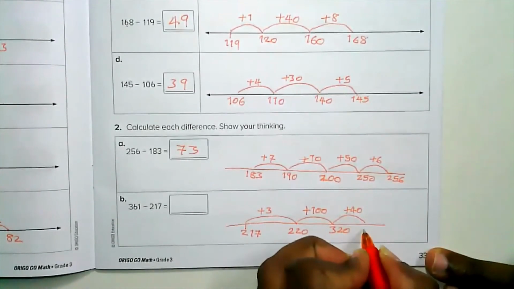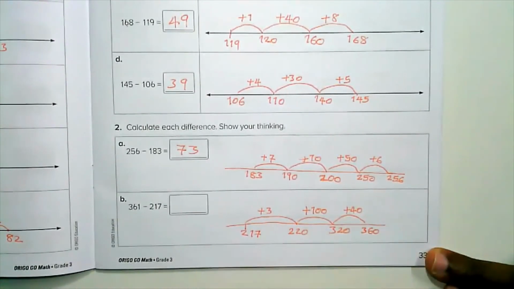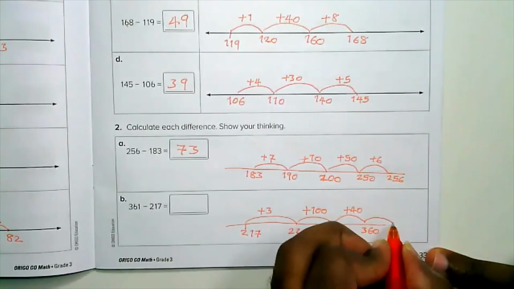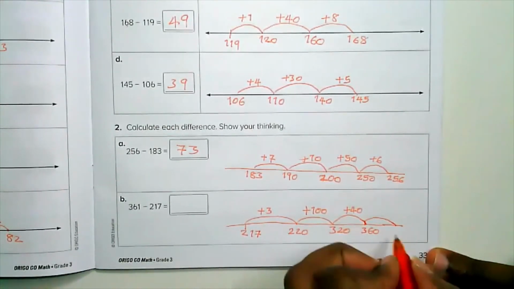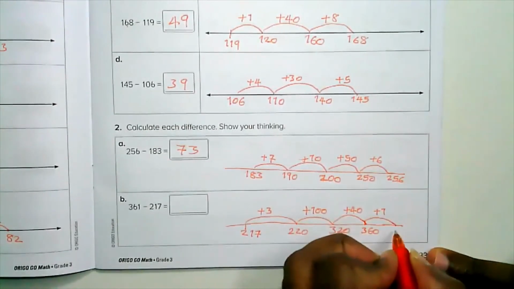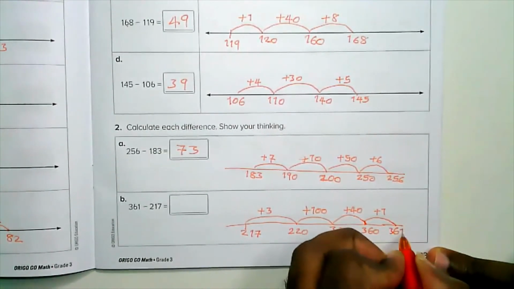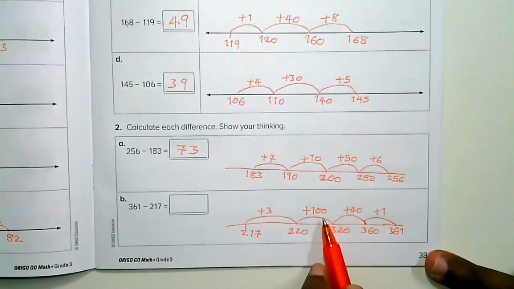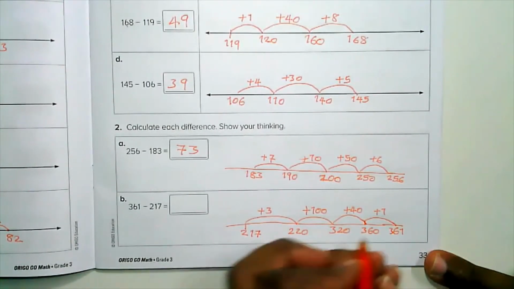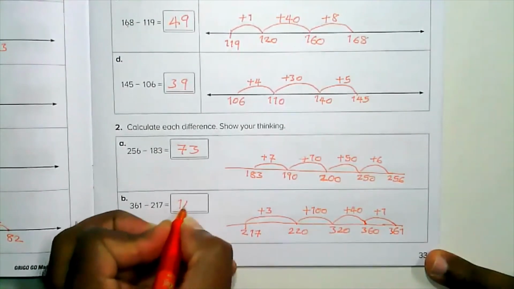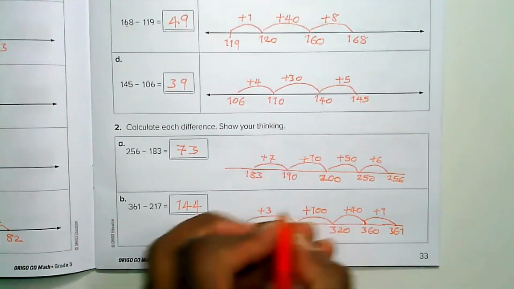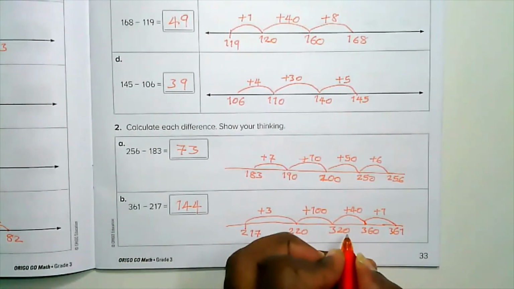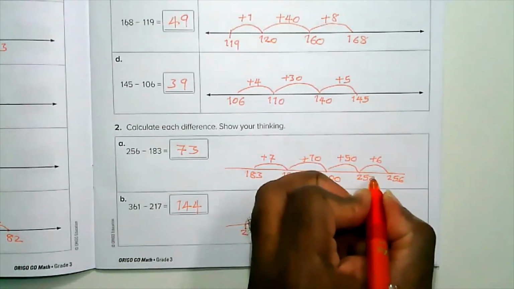Plus 40 will be 360. Plus 1 will be 361. So 100 plus 40, 140, 144. There you have it, folks. Do the necessary correction and send your work back to the teacher. This is 150.